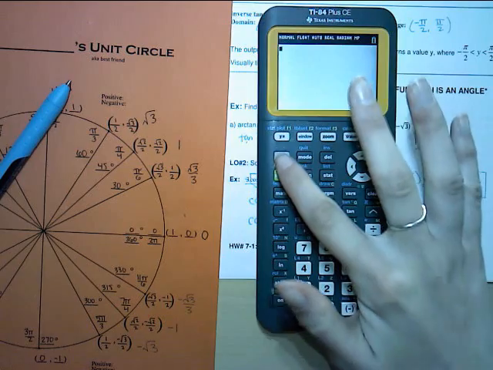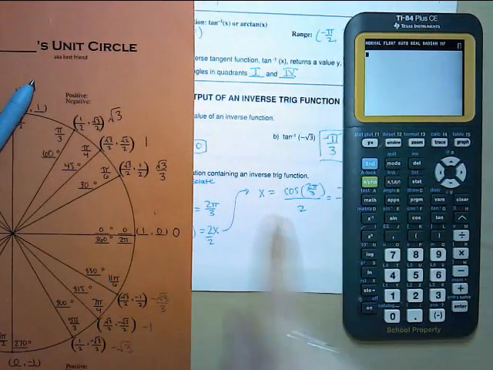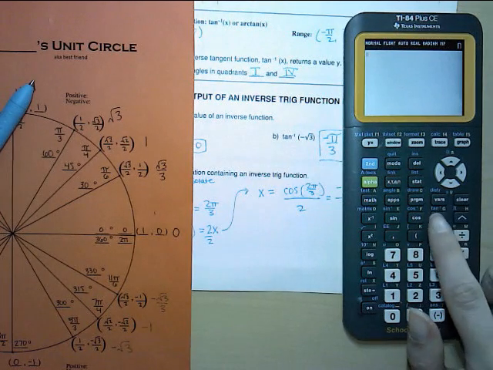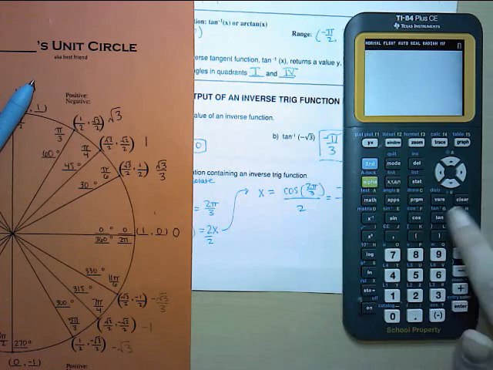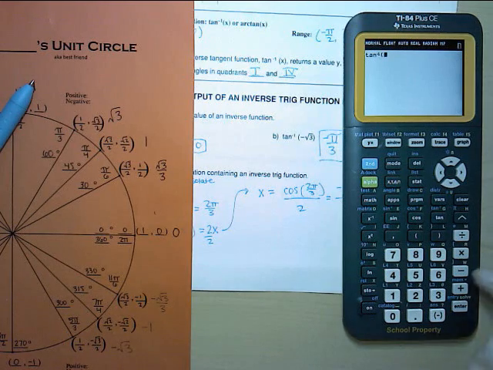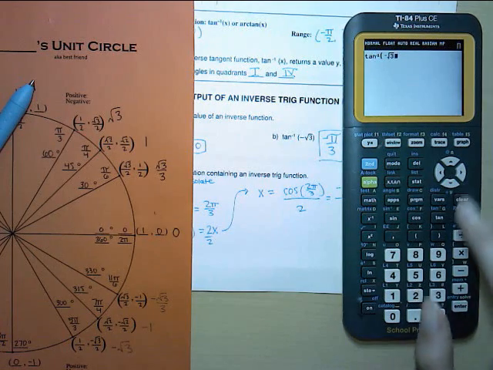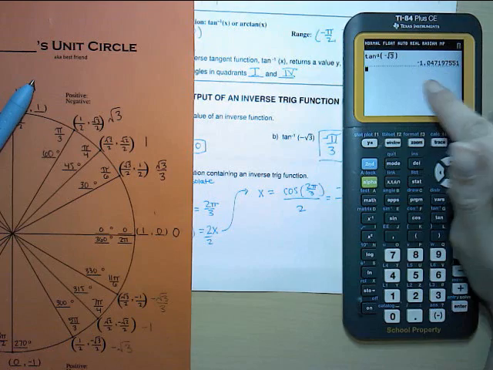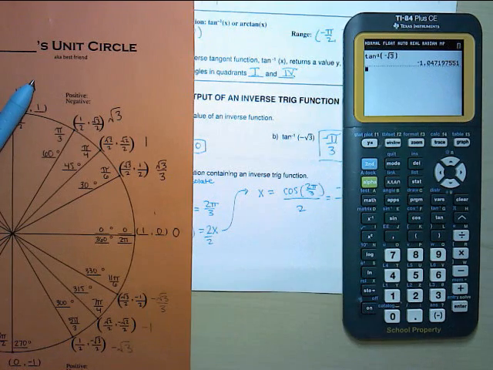So let's say I asked you, we'll use tangent as an example, inverse tangent of -√3. To get inverse tangent on the calculator, it's above tangent. So you hit the second, and then it shows up like that, and then you would type in -√3, and you get your answer. See how it's giving you your answer in decimal form, but that's going to be equivalent to -π/3.